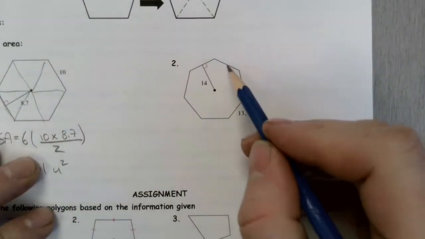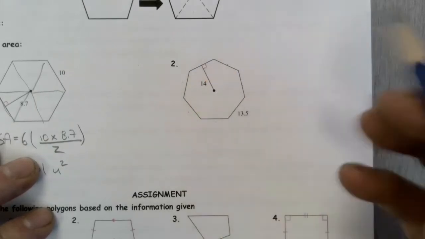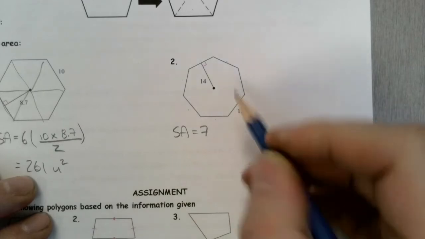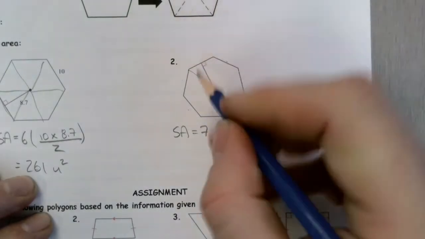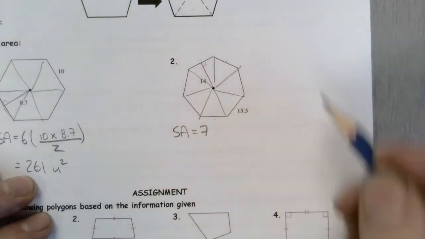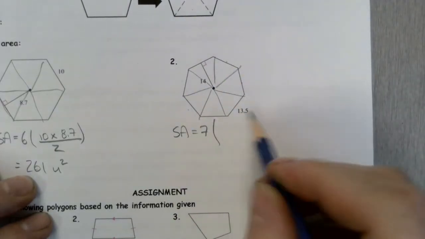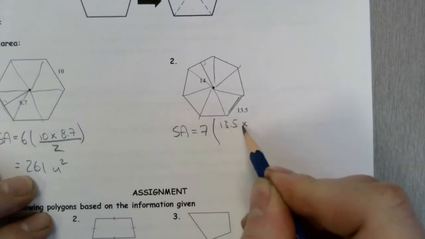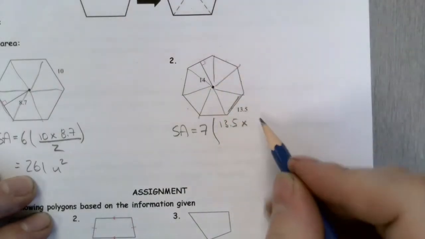Over here, this is kind of an awkward looking shape. Let's just count how many sides we got. 1, 2, 3, 4, 5, 6, 7. Okay, so 7 sides. So I'm going to have 7 of these triangles. And again, I just connect each vertex to the center of the circle to see those 7 triangles. Each triangle is going to have a base of 13.5 and an altitude of 14.